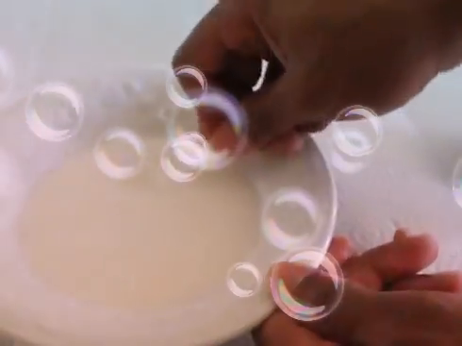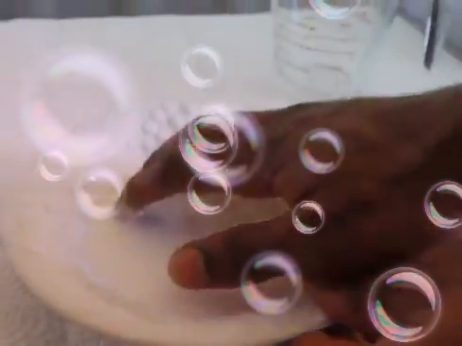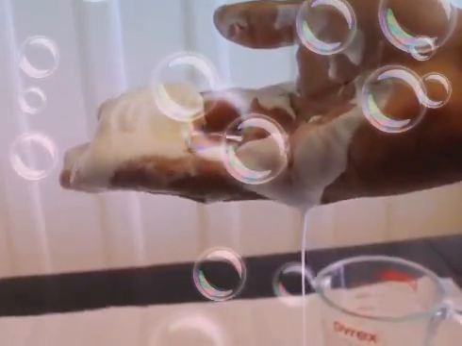Once you're done mixing thoroughly, try to pick it up with your bare hands. And take a look. You've now got a fluid that's both a liquid and a solid. Pretty neat, right?